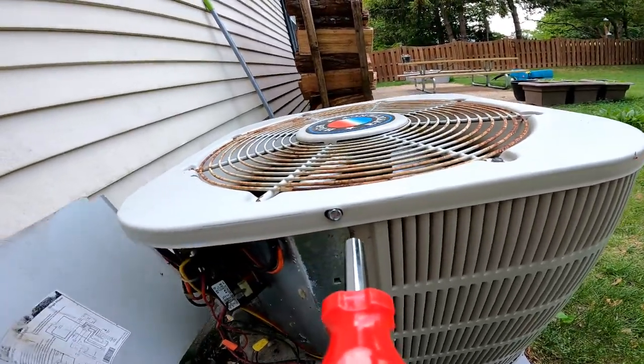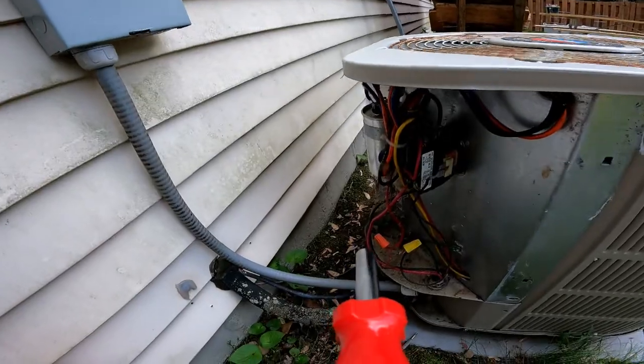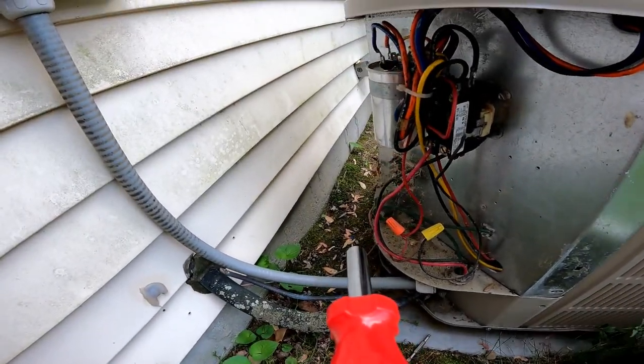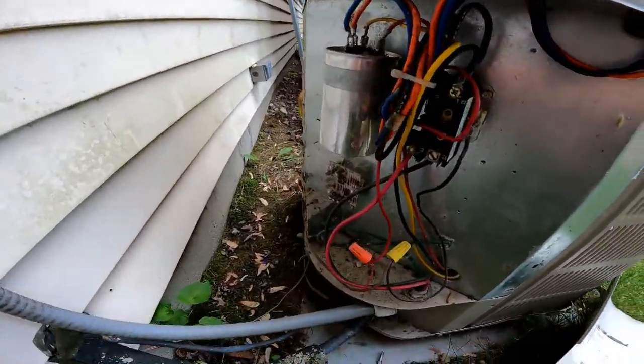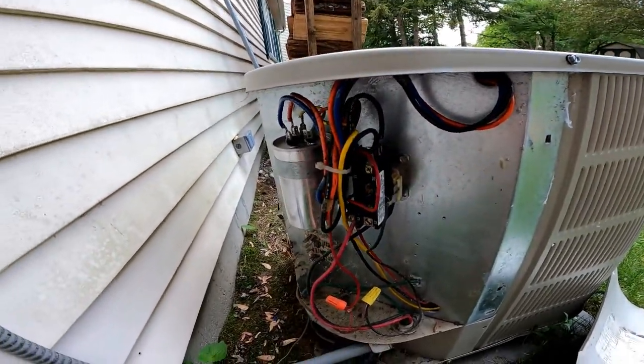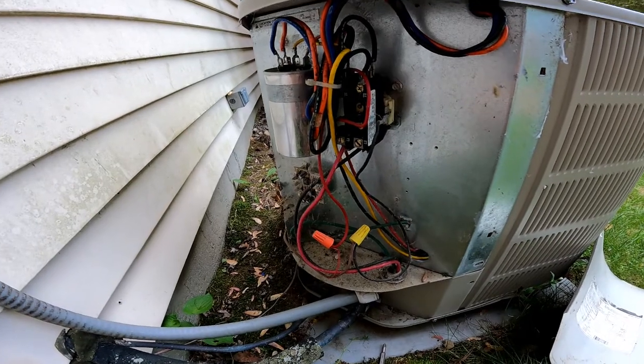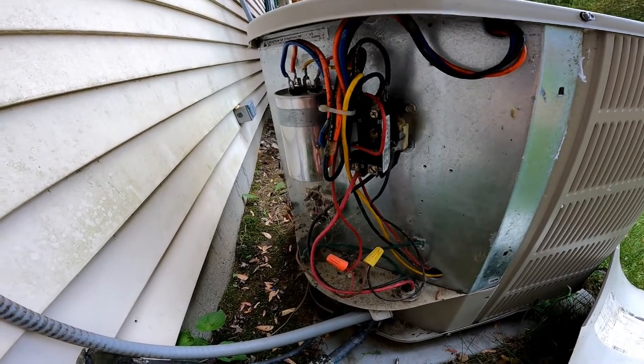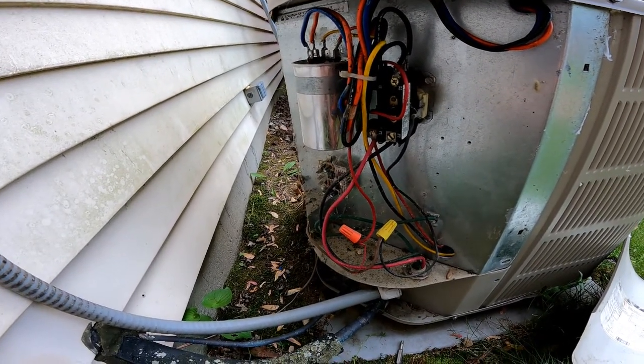What we can find is that sometimes the capacitor will not be working, and that will cause the condenser to not run.